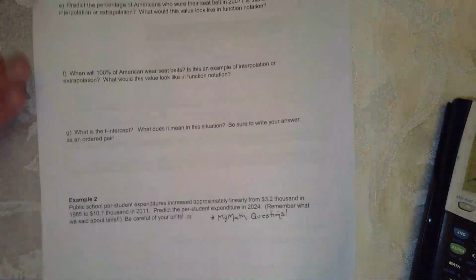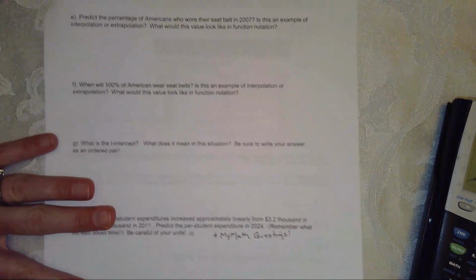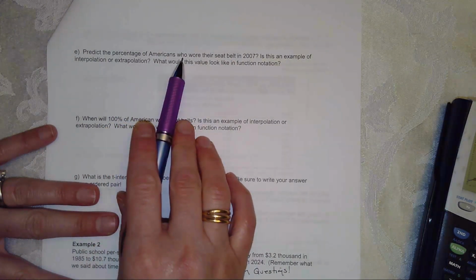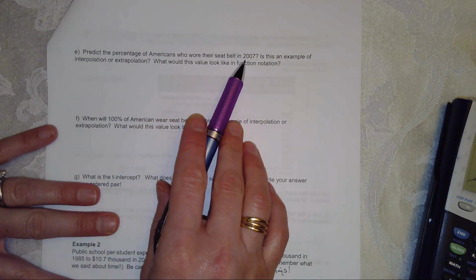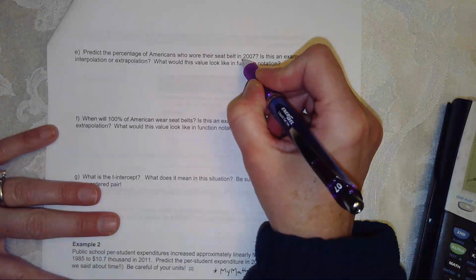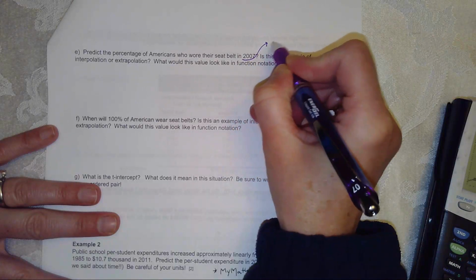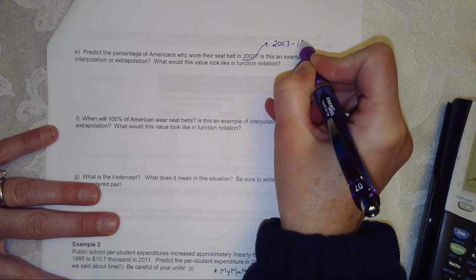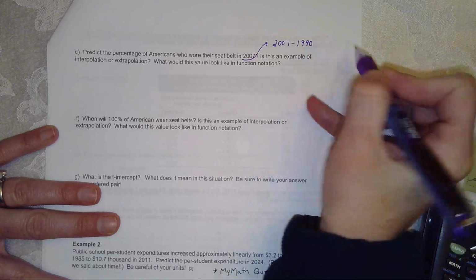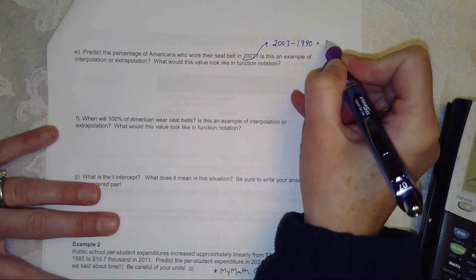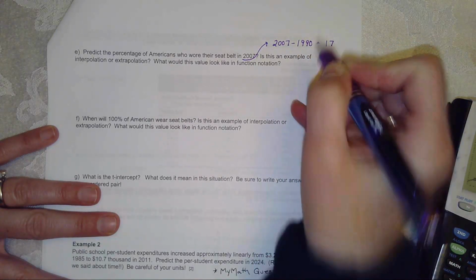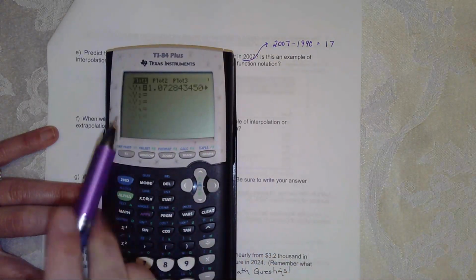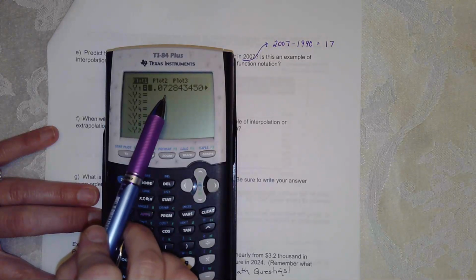Okay. All right, so now we're going to learn how to use our table key. Okay, it says predict the percentage of Americans who wore their seatbelts in the year 2007. Okay, so what would my t value be? Well, it's the number of years since 1990. So it looks like I've got a t value of 17. Now, I'm going to show you how to do this on our calculator. Now, my formula is in my y equals.